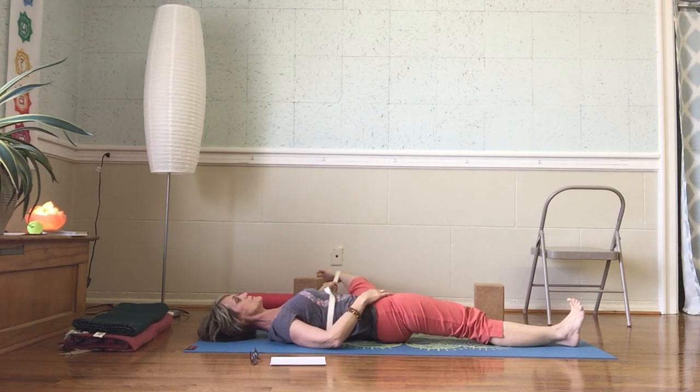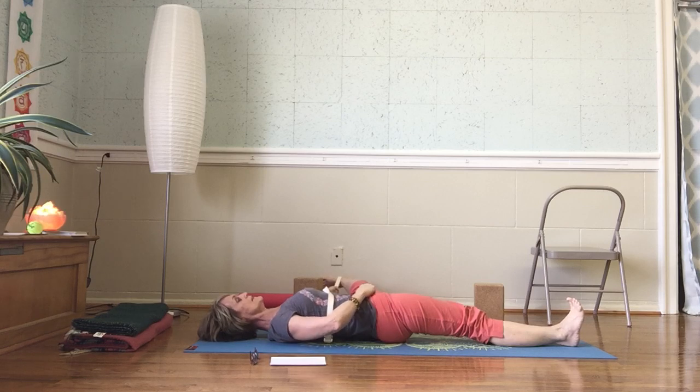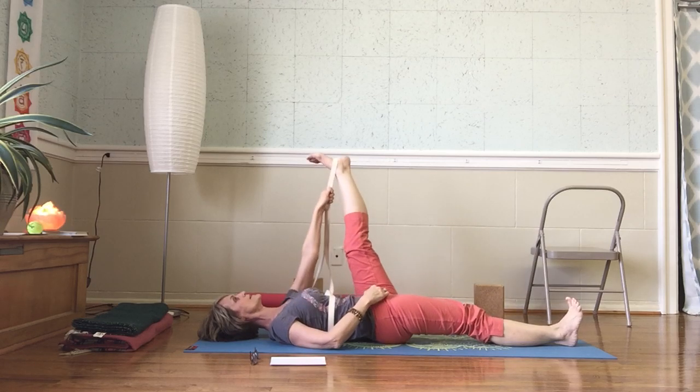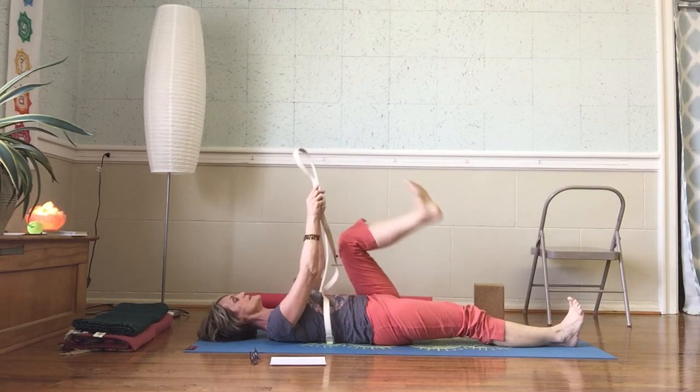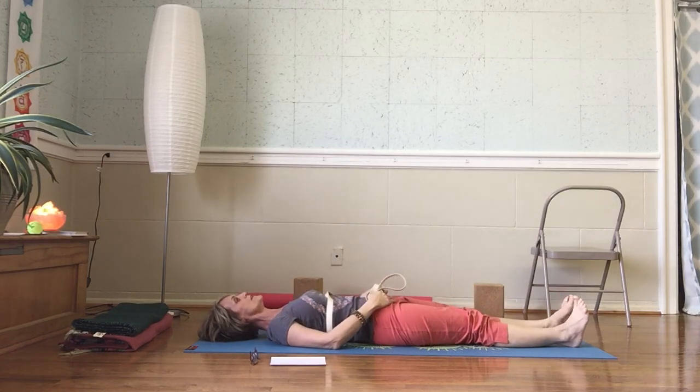Contract your right quadriceps, press them down as you push out through your foot. And then push your left foot towards the wall, or away from your pelvis, I should say. Lift the bottom of the belly and direct your breath into your inner thighs. As you exhale, float your leg back up to center. Bend the knee, lower down. Take a moment to feel.